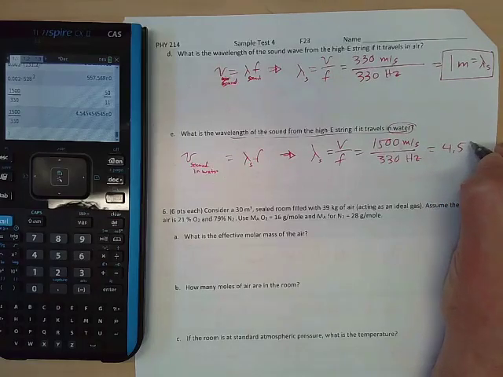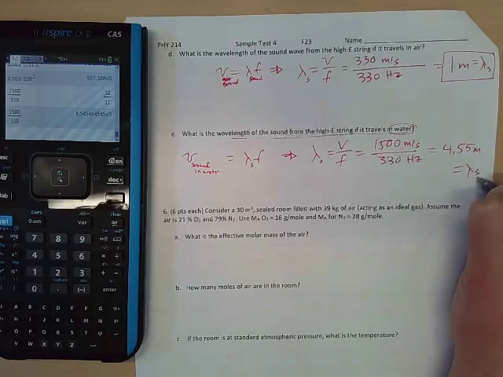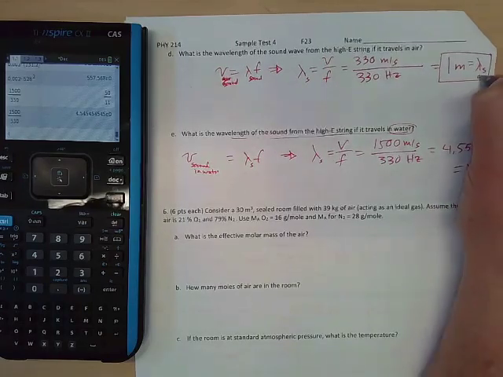That gives 4.55 meters. Lambda of sound in water. So is air.